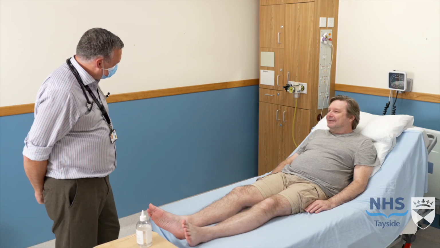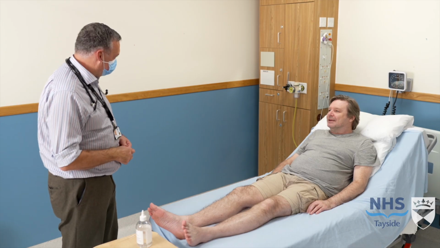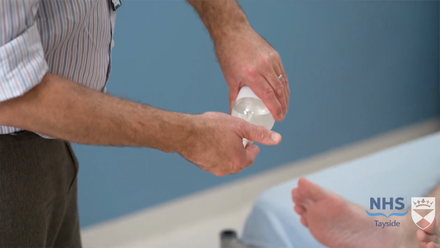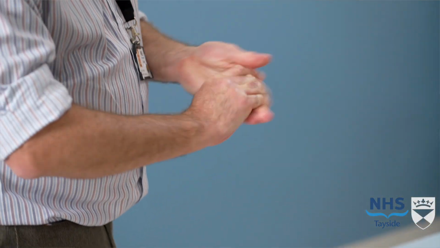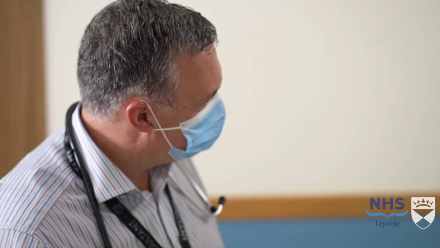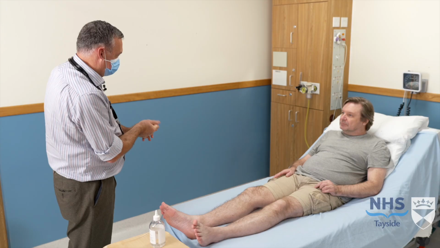Clean examination equipment before commencing the exam. Ensure appropriate infection control by decontaminating your hands. Introduce yourself to the patient and check their identity by confirming their name and date of birth. Explain the examination and seek verbal consent to proceed.